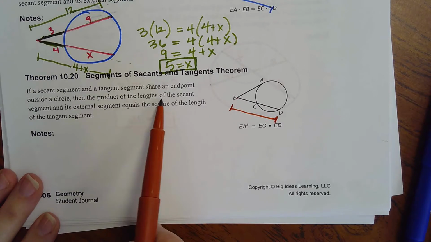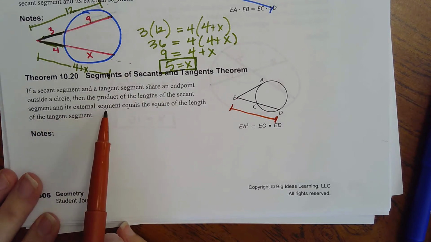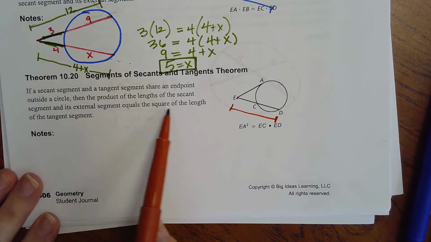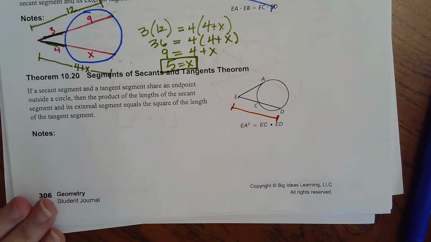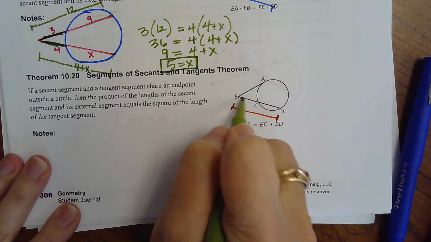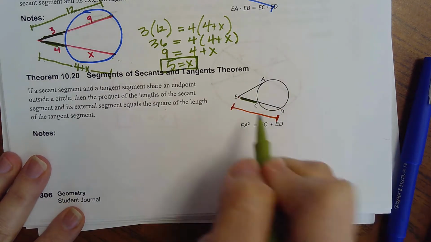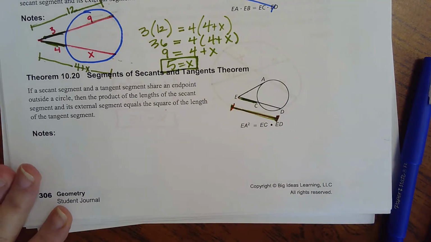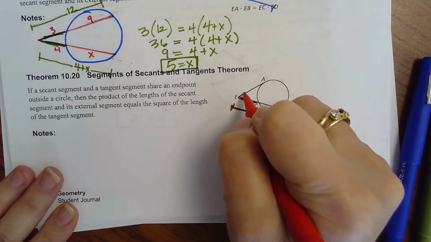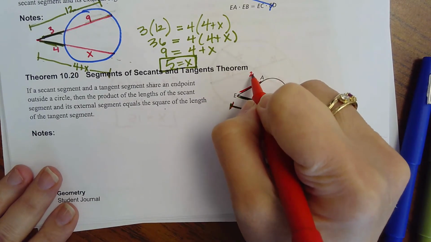Then the product of the lengths of the secant segment and its external segment equals the square of the length of the tangent segment. Okay, so what they're getting at is they're saying that, similarly to the last piece, this external piece here times this whole thing here, so the outside piece times the whole thing, equals this piece squared.